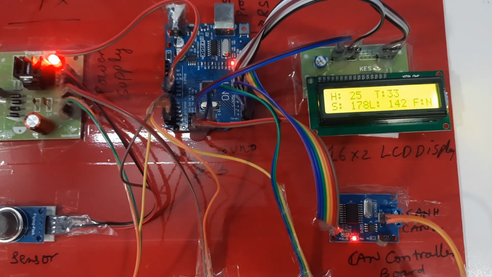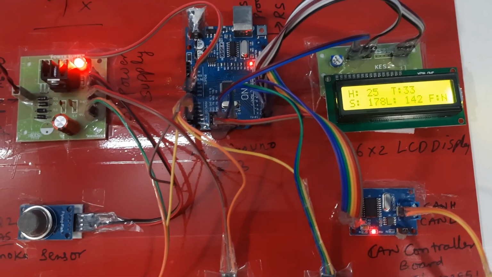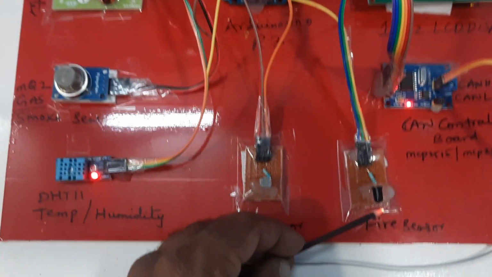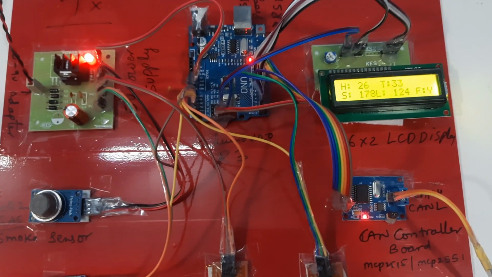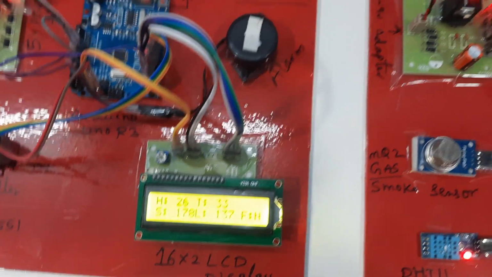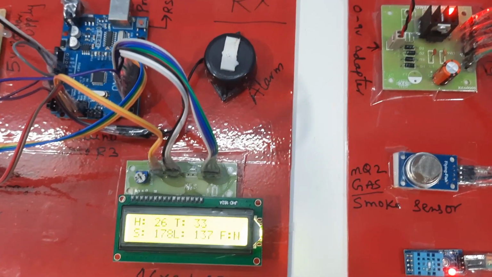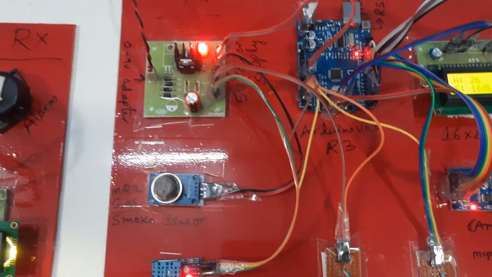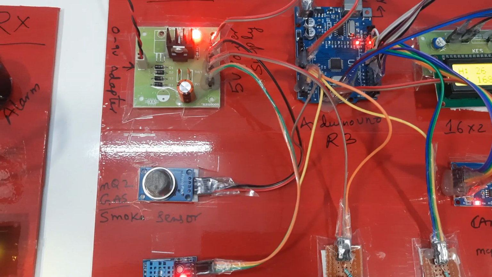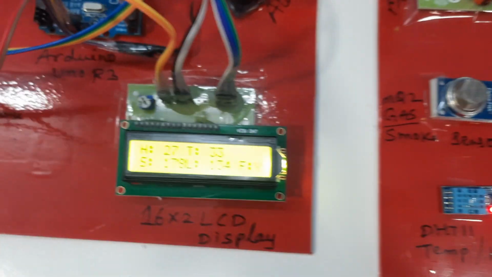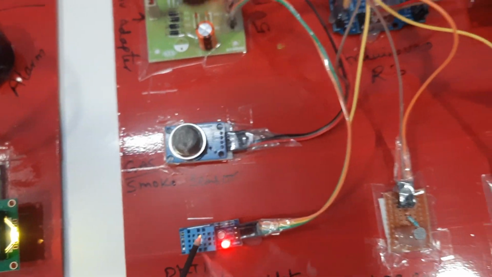Fire, yes, it will update. Fire equal to yes.